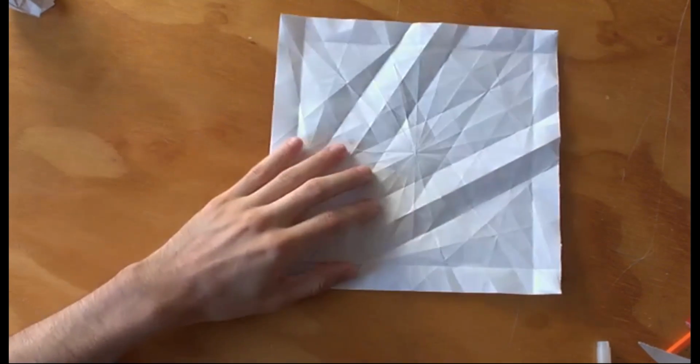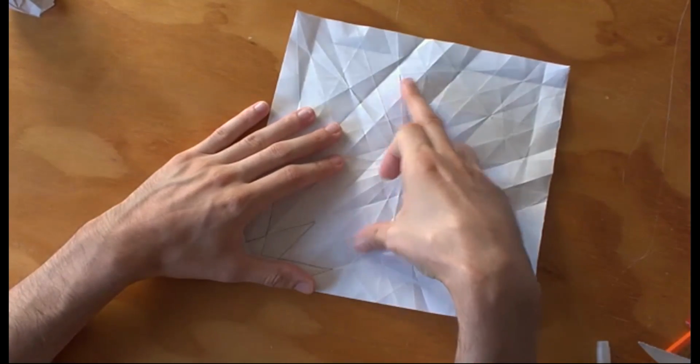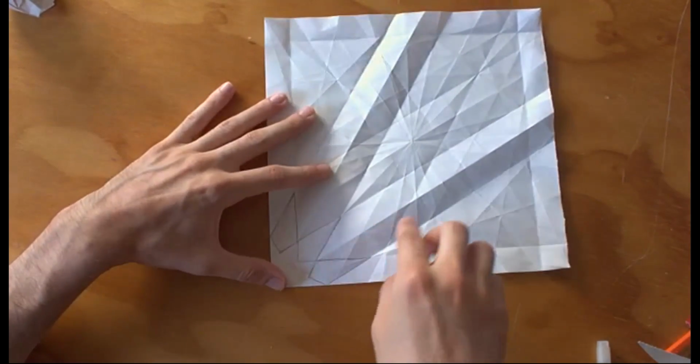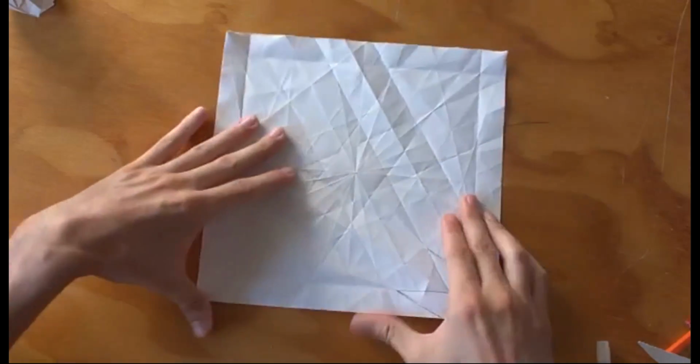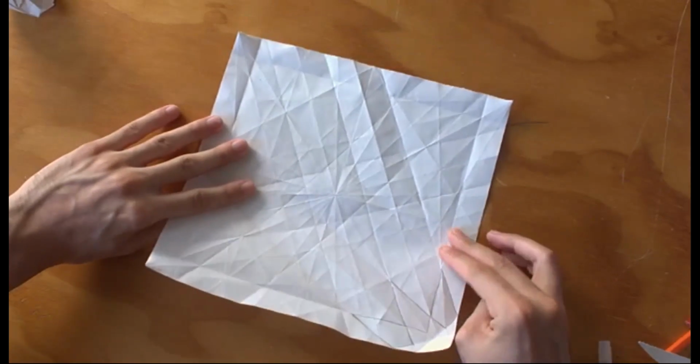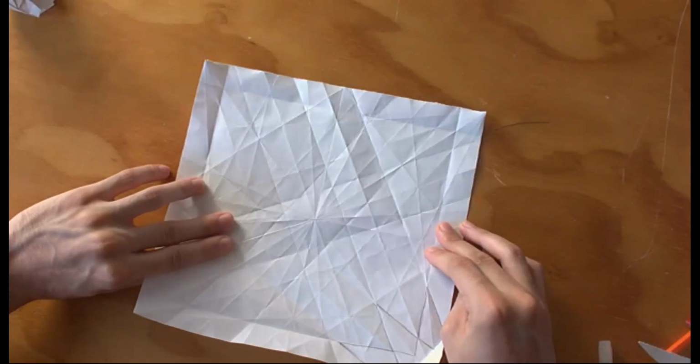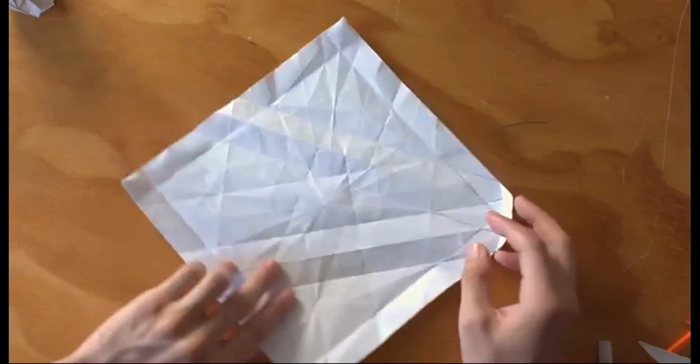So this center will benefit from us finalizing the star. So even though this corner is done, I might as well put that in right now. Finish the central star. Yeah, finish the central star.